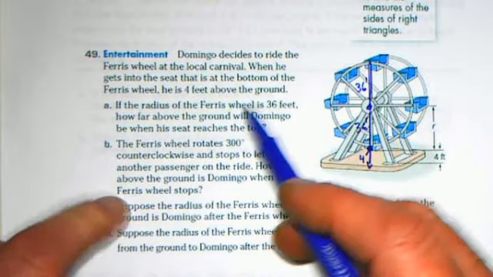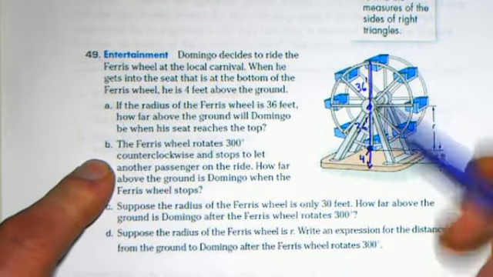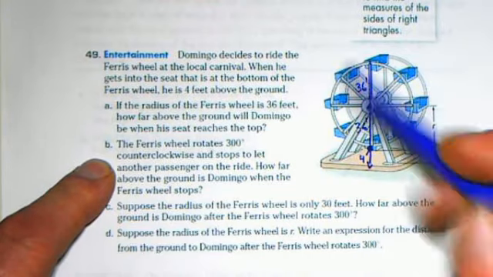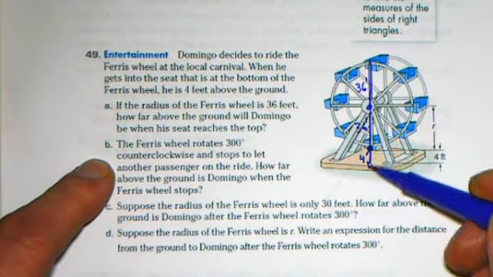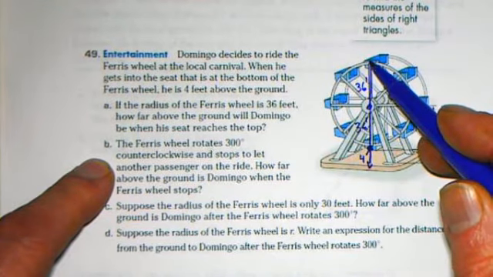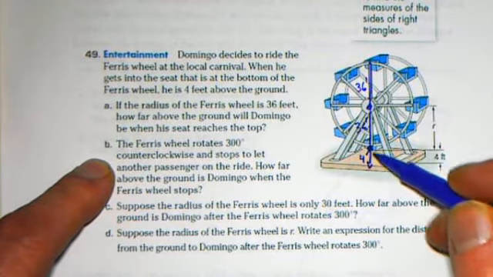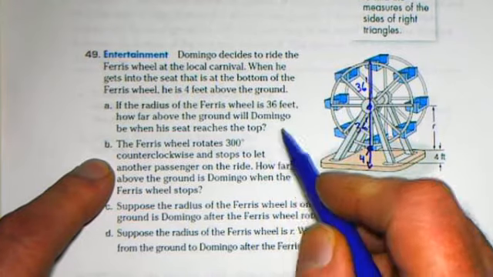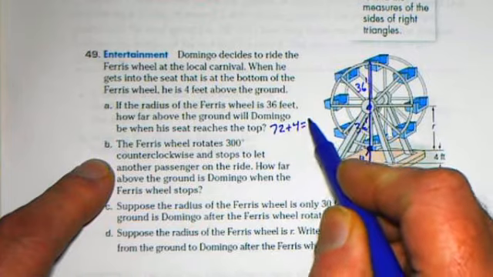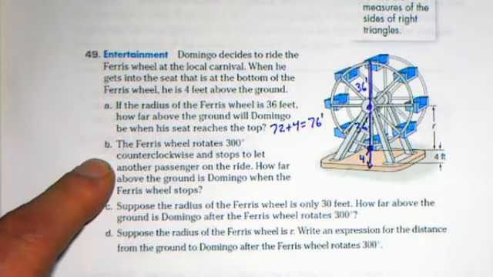So for part A, if the radius of the Ferris wheel is 36 feet, how far above the ground will Domingo be when his seat reaches the top? So when he reaches the top, he's actually up another 72 feet in addition to his original 4. So he's at 72 plus 4 makes 76 feet.